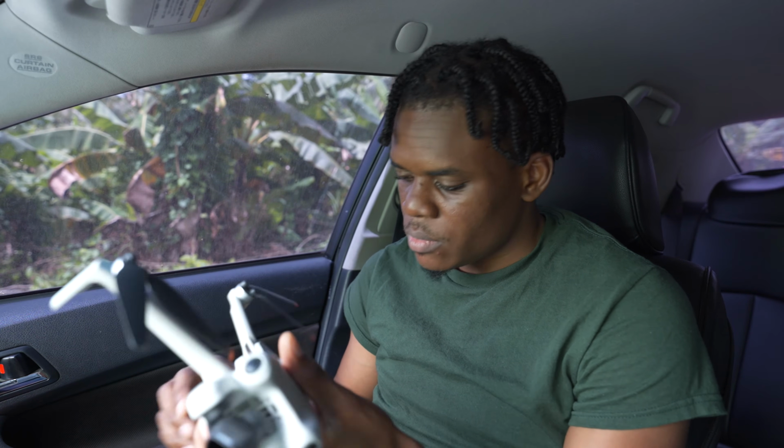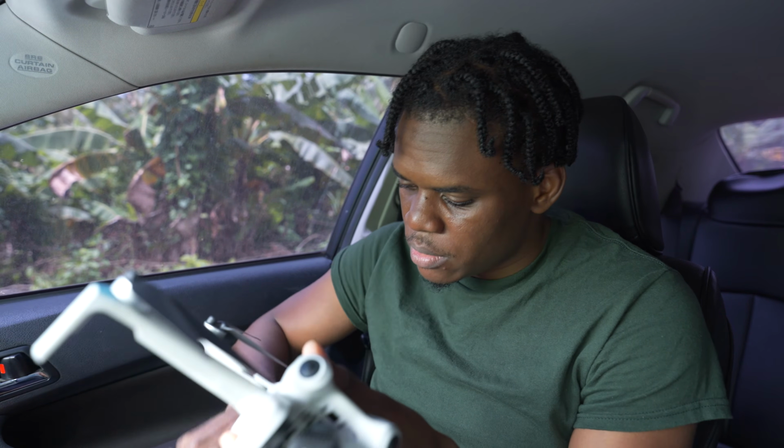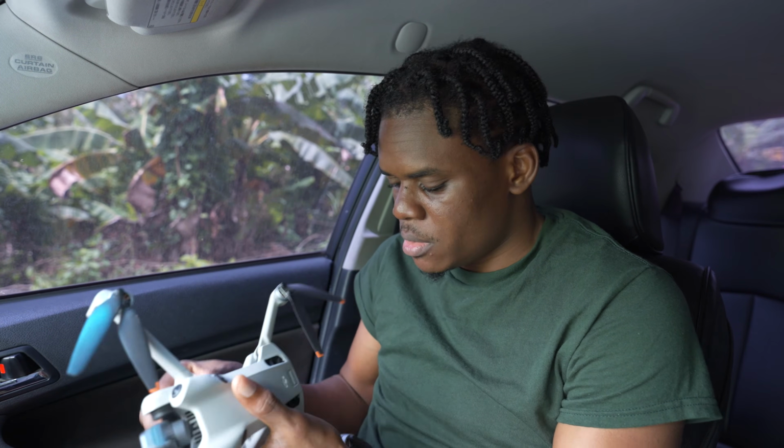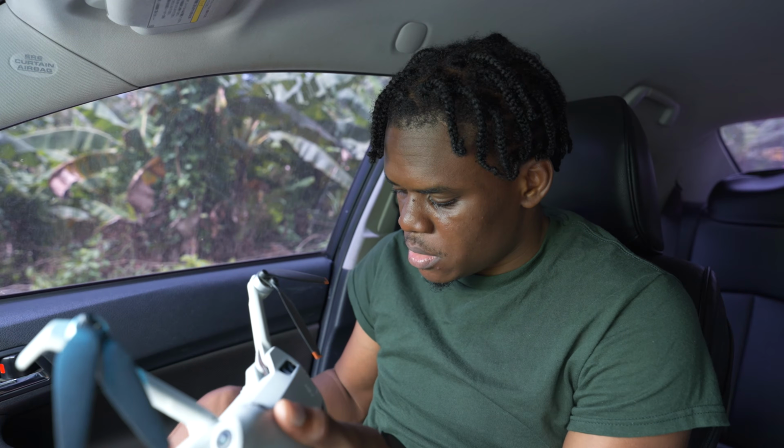So yes, I'm gonna change this battery. I'm gonna use one of the plus batteries so I can get a better flight time. Yeah, so I'm all set right there.